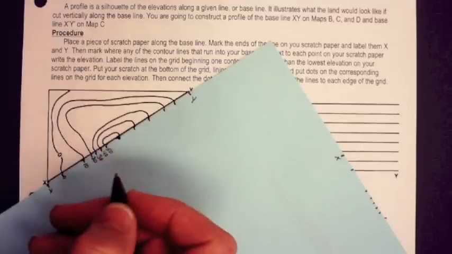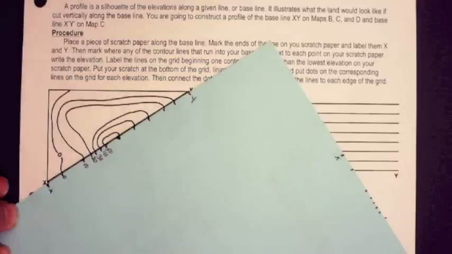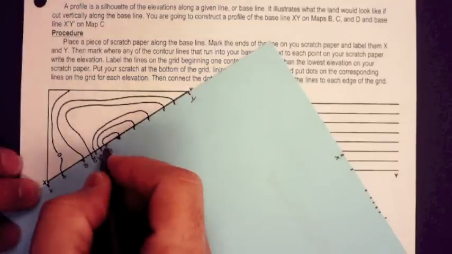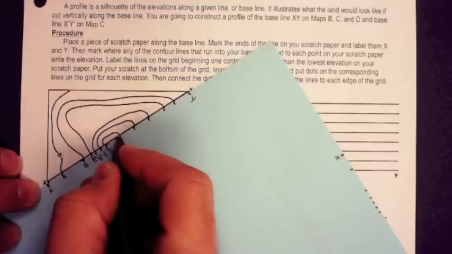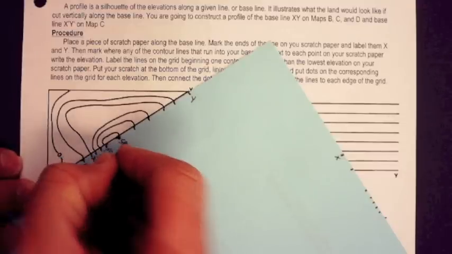And about this time you're saying, oh, I got the hang of this, 60, 70, 80, 90, 100. Whoa, stop. That's not the way it happens. All right. If you look back here, this 50 line comes around and crosses the line again. So instead of going up to 60, that next line should just be another 50.